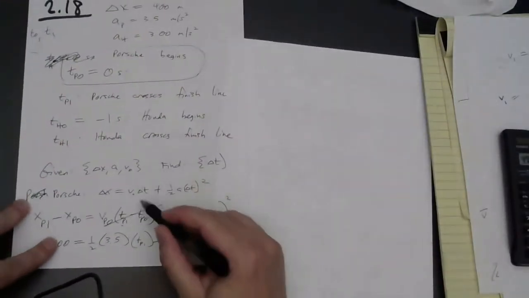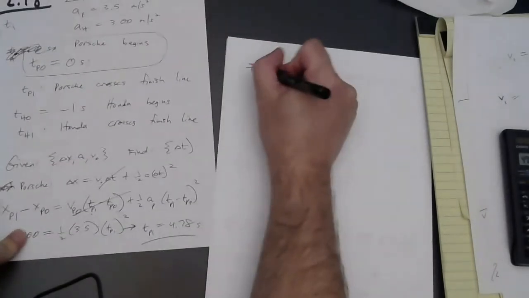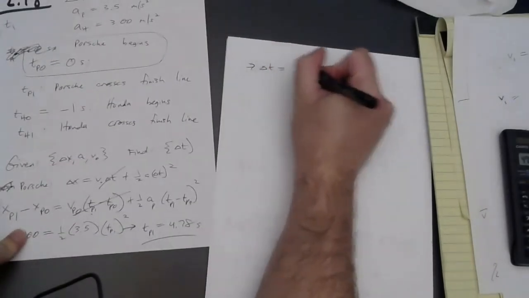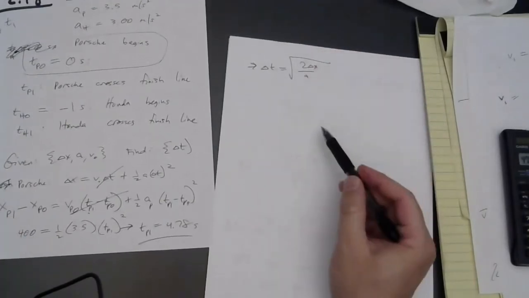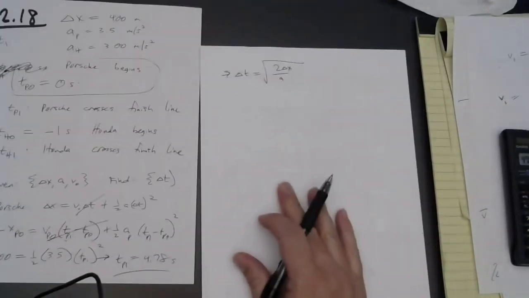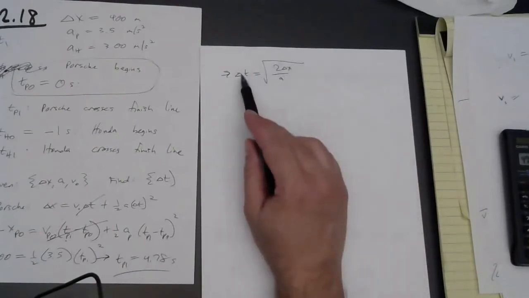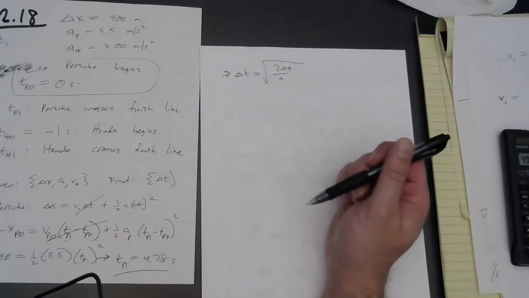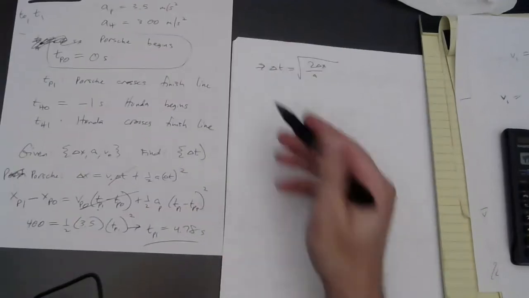Now, you could have done it like this. For both cars, we know that the initial velocity is 0. So you could solve this equation for delta t, and that would be the square root of 2 delta x over a. Maybe that's a little clearer to you. But then you'd have to make sure to plug in the proper numbers, and at the end, you'd have to interpret this correctly. So I think for now, I'll just stick to doing it this way, also for the Honda.